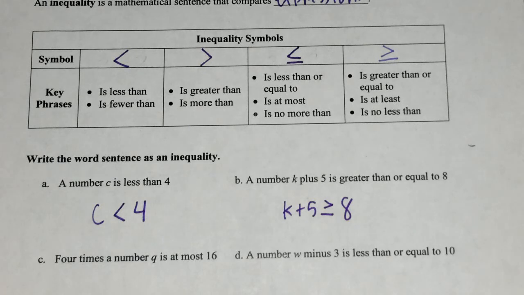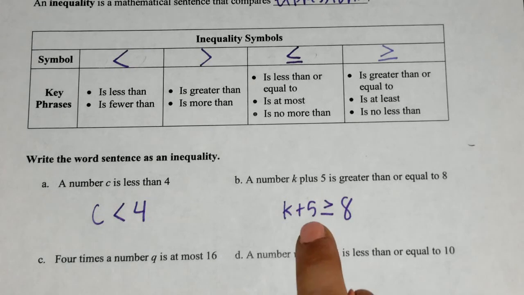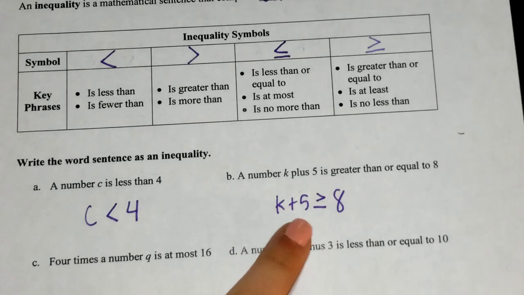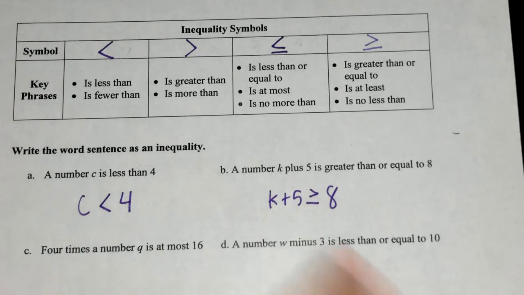K. So if K is 3, that would be 3 plus 5, so that would have 8 is greater than or equal to 8, which does make sense, right? What if we put 5 in place of K? Would that work? Why not? Cameron, why wouldn't that work? Because 5 plus 3 equals 8, but 5 plus 5 equals 10. Okay, so we would have 5 plus 5, which is 10. So our sentence would be 10 is greater than or equal to 8. Does that make sense? That does make sense, so it would work.